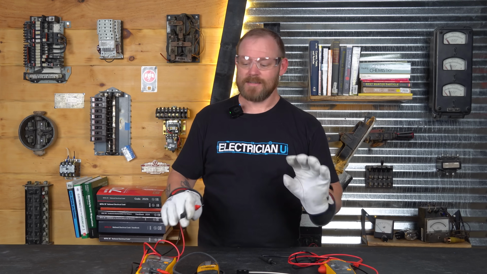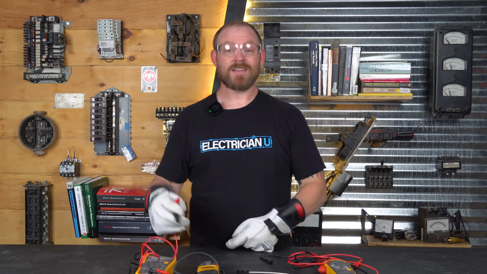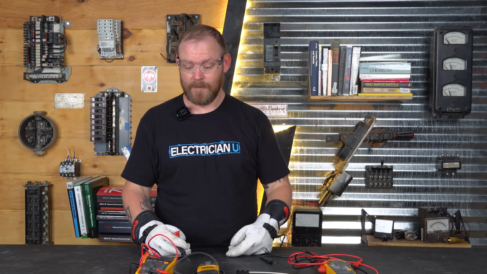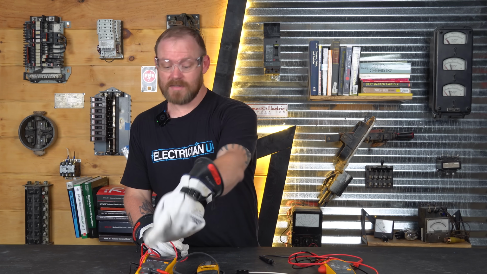Now, this isn't saying this is better than this. This one doesn't have a clamp, right? So I can't test like 200 amps worth of current. I can with this one. This thing has a 10 amp fuse, and every DMM does. So I can't test more than 10 amps of current through it.